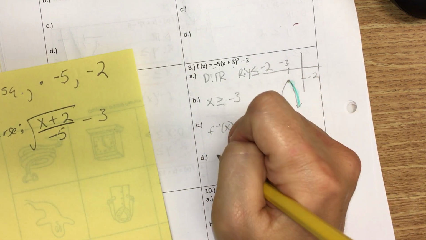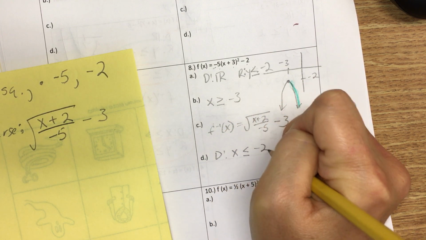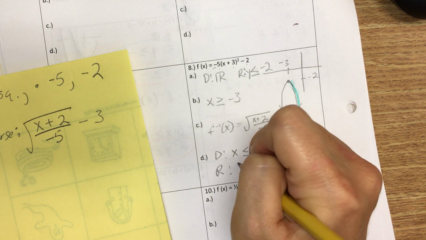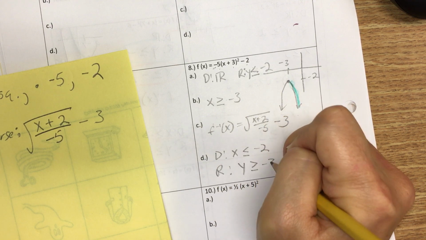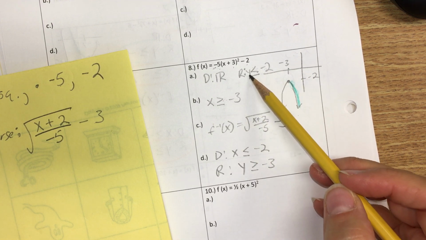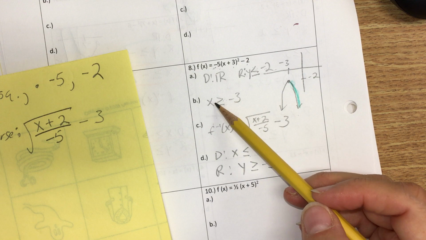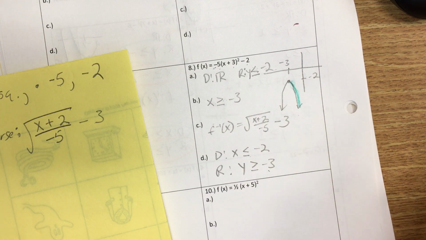And I know the domain of the inverse will be x is less than or equal to -2, and the range will be y is greater than or equal to -3. And again, because I'm switching these, the range becomes the domain, and the domain becomes the range.